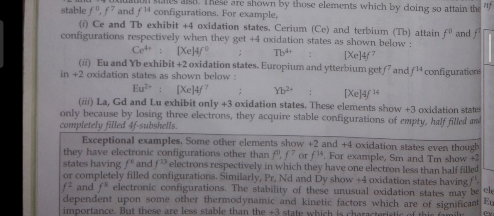La, Gd and Lu exhibit only the +3 oxidation state. These elements show the +3 oxidation state only because by losing 3 electrons, they acquire the stable configuration of empty, half-filled and completely filled 4f subshell. Exceptional examples.